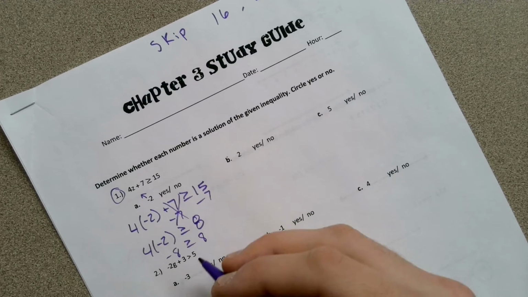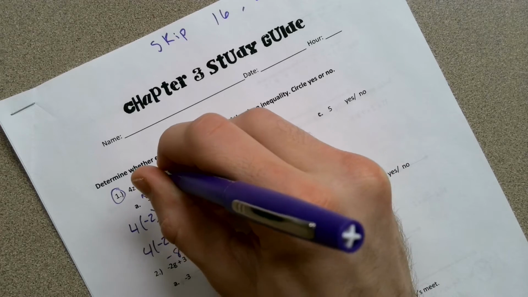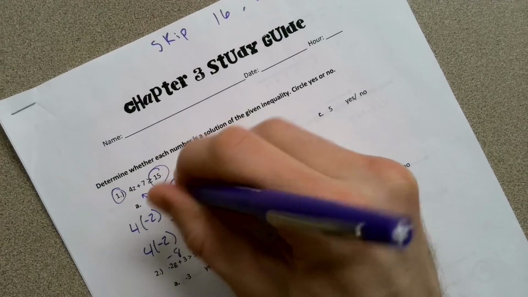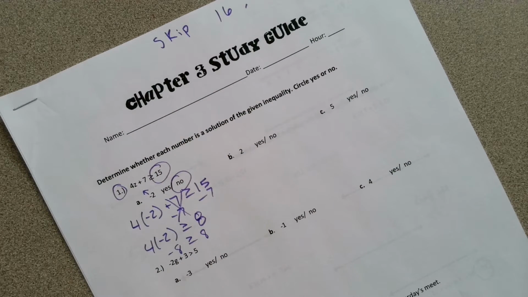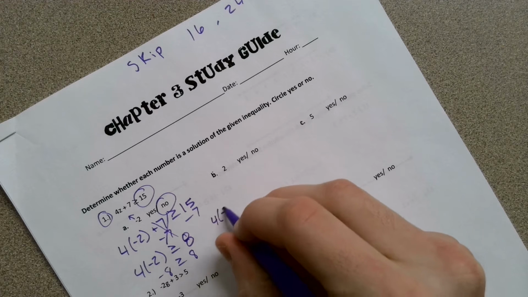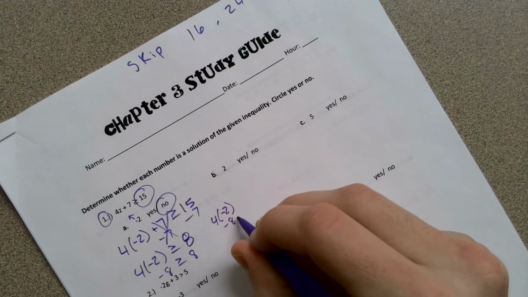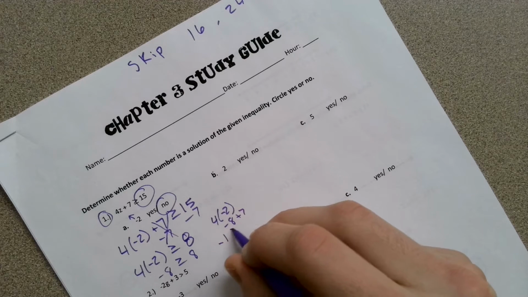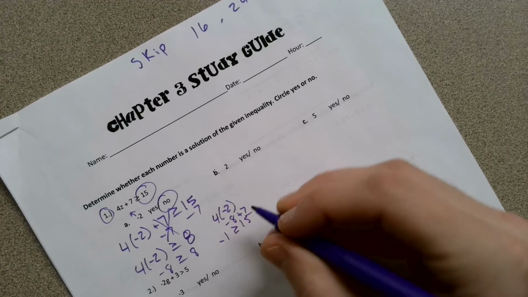No, that would not be the case. I'm going to circle no there. You could also have done this by just going 4 times -2 is going to be -8, plus 7 is going to be -1, which is also not greater than or equal to 15.